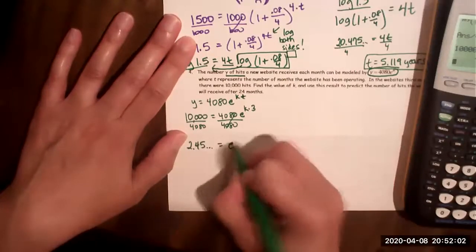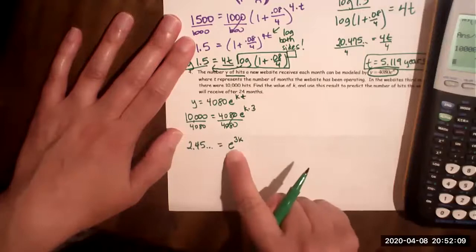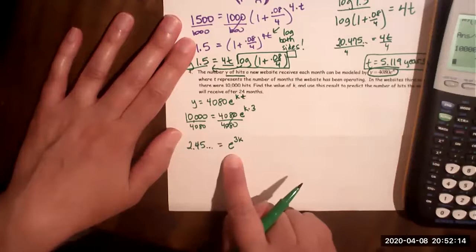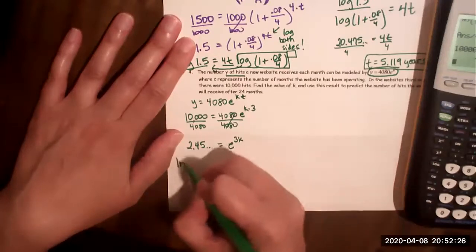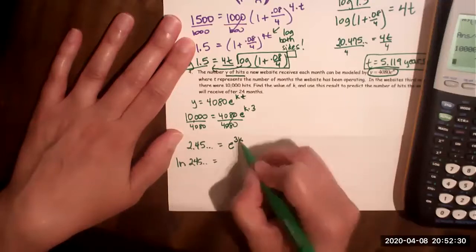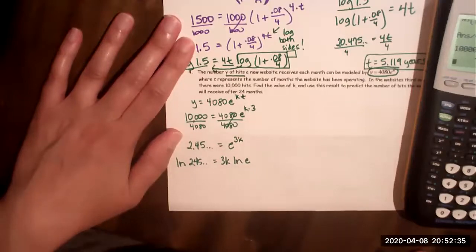I'm going to put dot, dot, dot because it had more decimals to it. So this is where I'm at in this problem. I'm going to go ahead and write k times 3 as 3k. I don't know what power of e is going to give me this. So when you get to this point in the problem and you can't solve it by just getting the same base or something like that, this is where you log both sides. Anytime that this is an e, instead of writing log of both sides, we're going to write ln of both sides. So we're going to say that ln of that 2.45 number equals, bring the 3k to the front, ln of e. Okay?